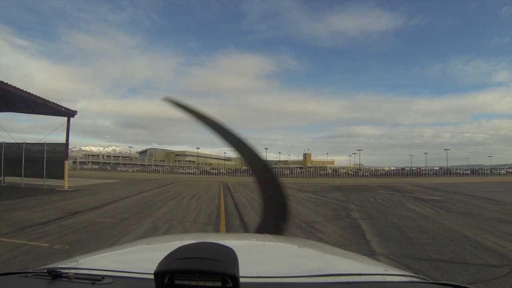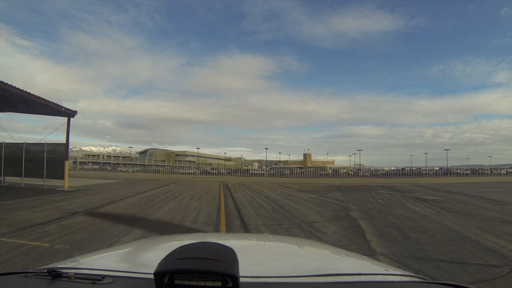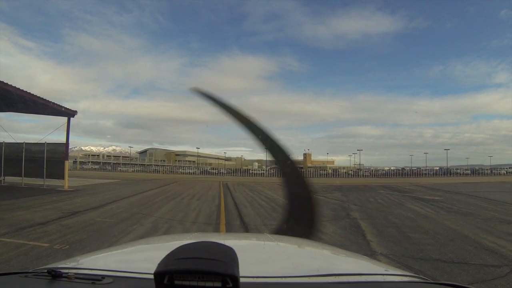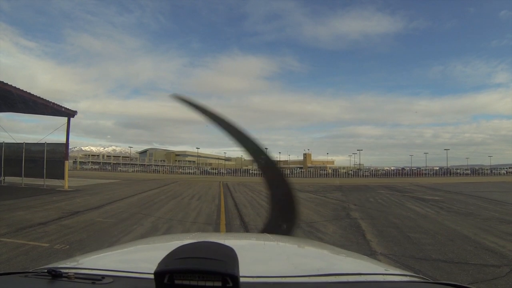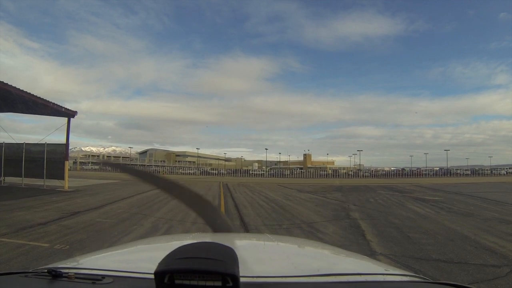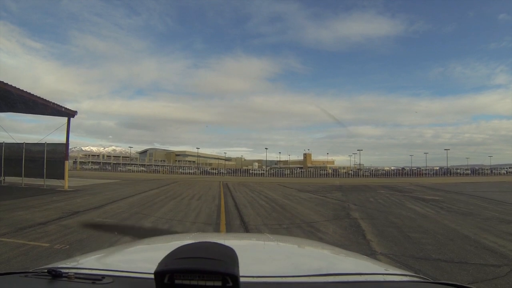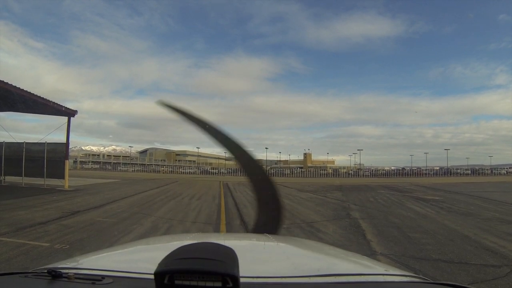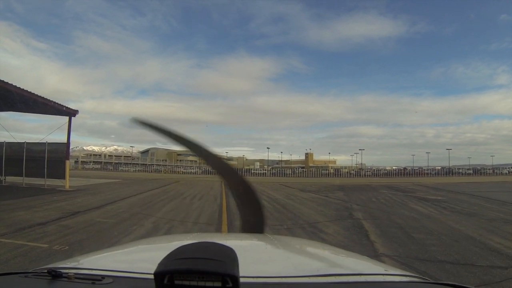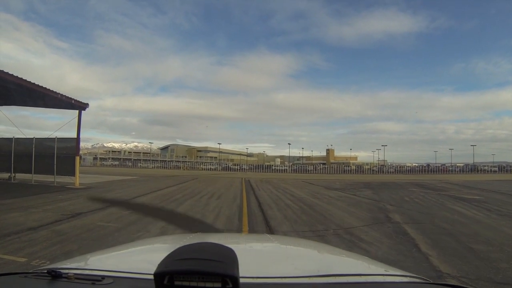Okay, and then ground is 121.7. Boise ground, Cessna 61870 at the north shade hangar, ready to taxi with clearance and information Kilo, need run up. 61870, Boise ground, taxi to the west run up via Alpha, notify complete. Taxi via Alpha, notify when complete, 870. I got brakes. Okay, as do I. All right.